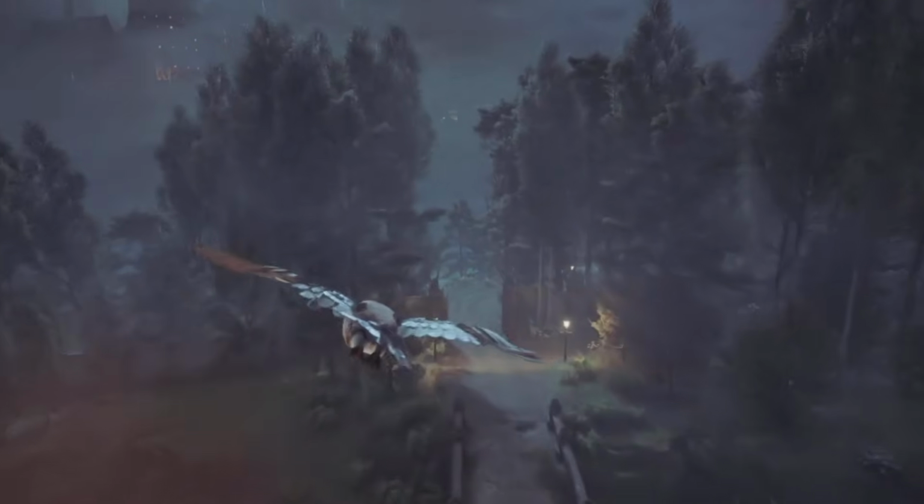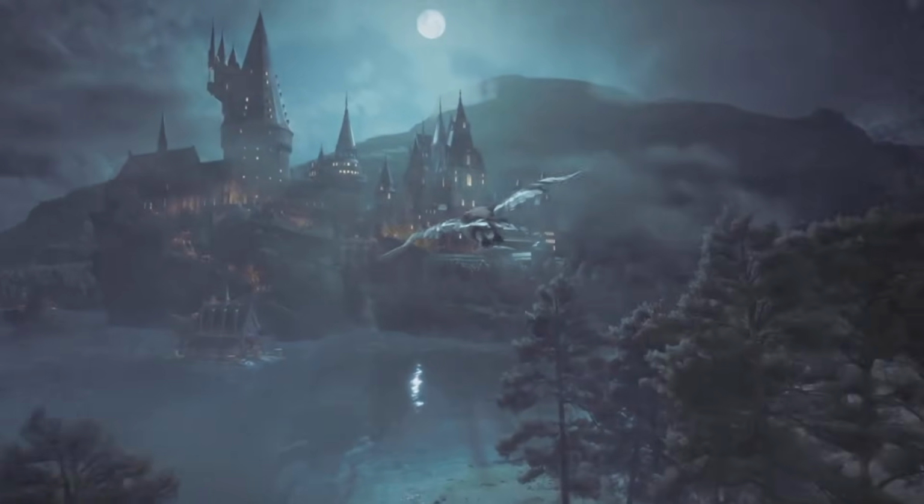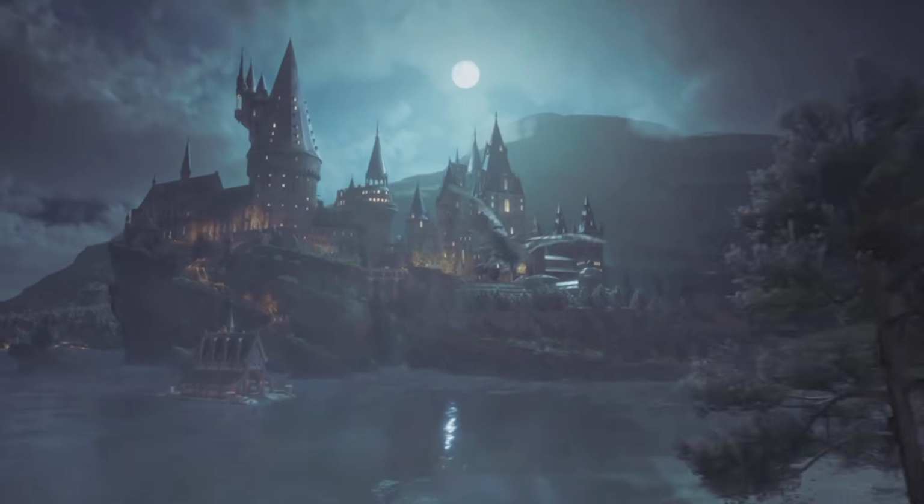In this video, I'm going to be comparing even more Harry Potter movie locations to the Hogwarts Legacy video games. Let's start with the house common rooms and dorms.